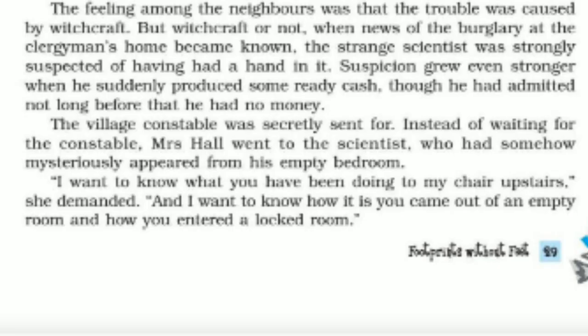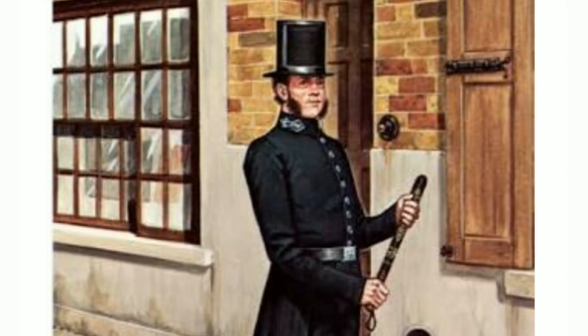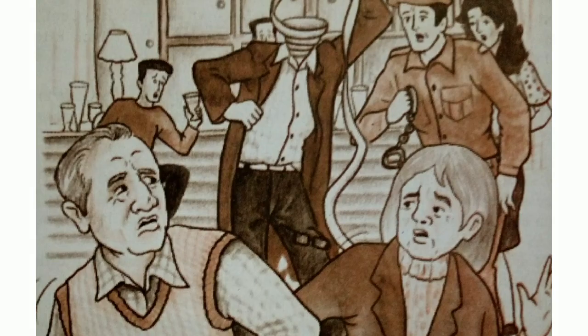Now let's see from paragraph 14 to 17. So here we find Mrs. Hall went to see the scientist once again. She could not wait for the constable's arrival. They had already called for the constable, but she could not wait for it. She charged the scientist directly about the rising chair.